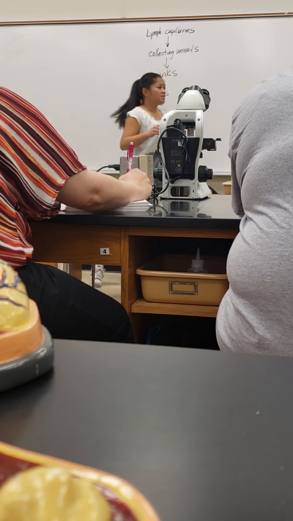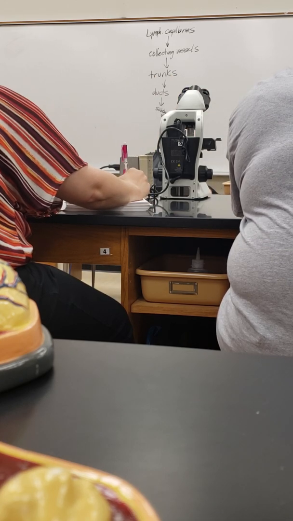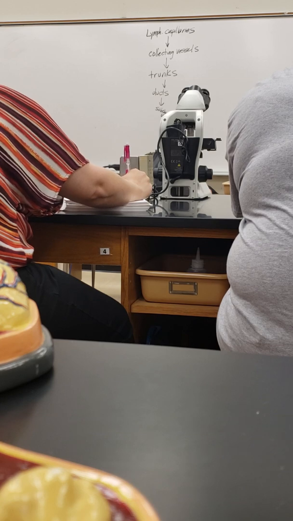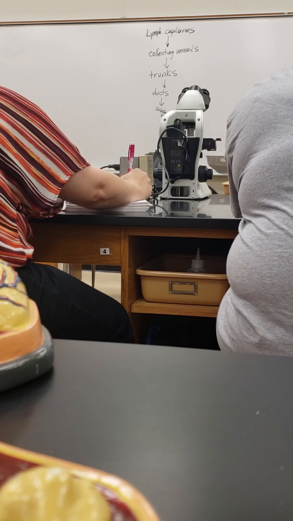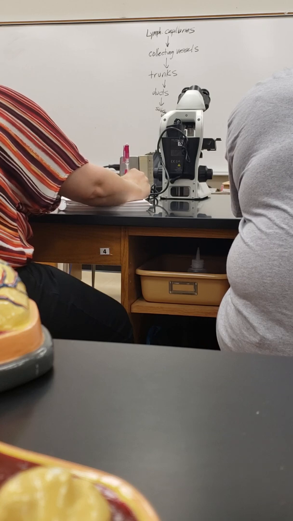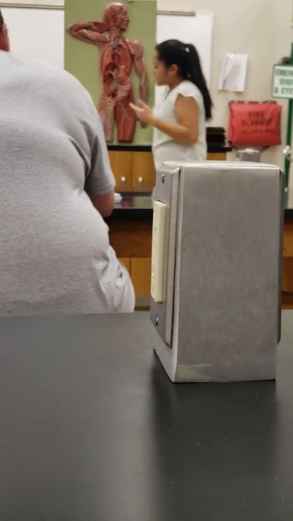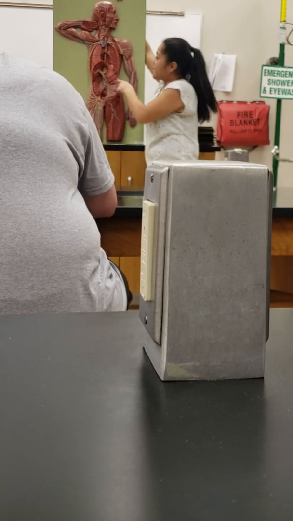But here on this model, okay, do you guys see all of these white lines? They look like spider webs all over. And on the white lines, they have these yellow dots, okay? All of the white lines are representing your collecting vessels. And the yellow dots that you see are the lymph nodes on those lymphatic vessels, okay?